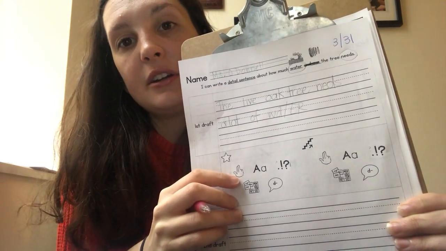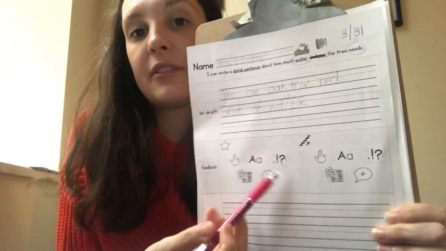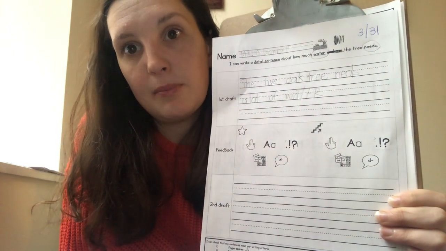All right, the next step is feedback. And if we were in our classroom right now, I would pair you up with a partner and they would look at your sentence. They would tell you one thing you did a good job of, or a couple of things, and one or two things that you can get better at. Since we're not in the classroom, I'm going to give you a couple of choices of how you'd like to do this. You can ask your parent to give you some feedback. You can ask a sibling to give you some feedback, or you can give yourself some feedback, if you think that you know what you did a good job of and what you can get better at.